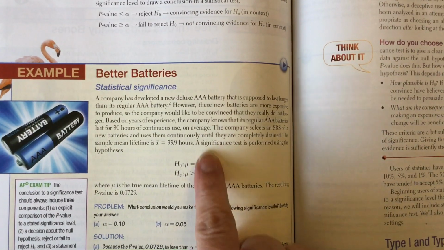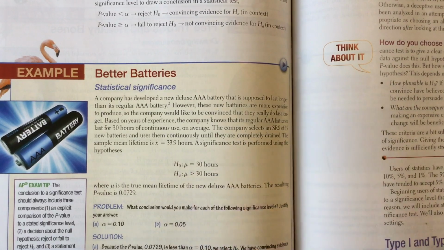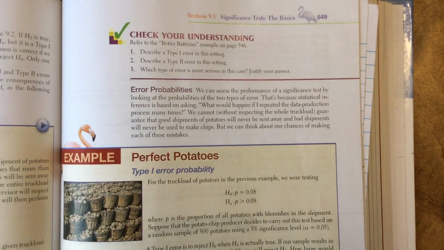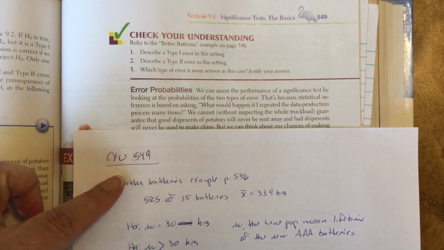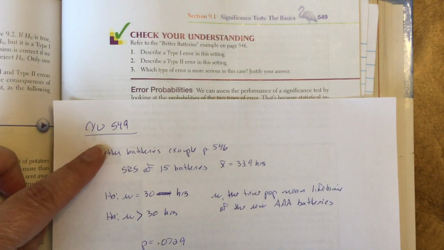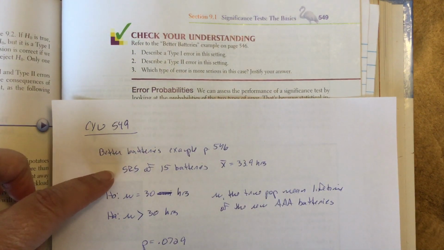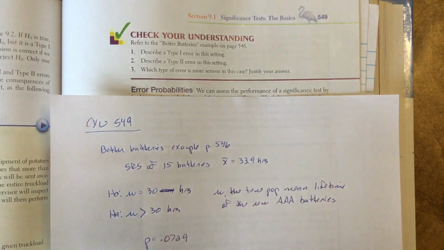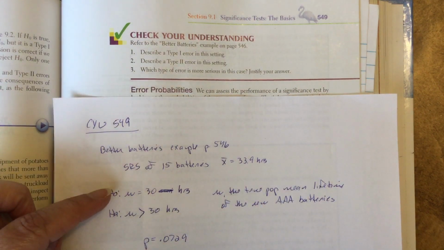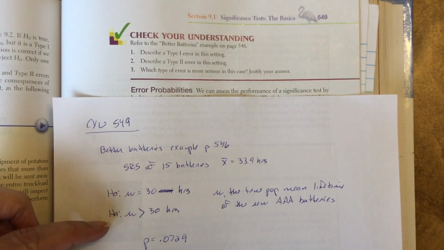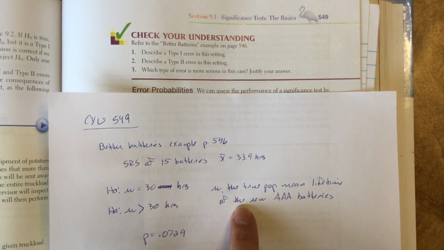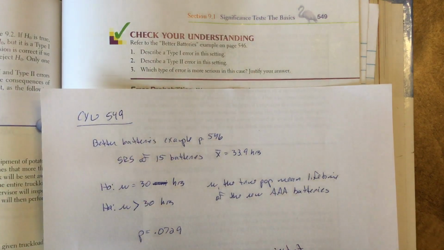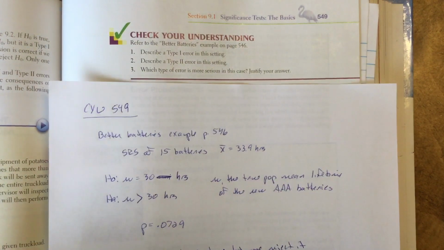So what we're going to do is look at some type 1 and type 2 errors based on these hypotheses, okay? First of all, it says to describe a type 1 error in this setting. I went ahead and summarized, wrote down a couple things from the battery example. We had an SRS of 15 batteries. The sample mean time was 33.9 hours. There's our null hypothesis and our alternative hypothesis. The mu that we're looking for is the true population mean lifetime of the new AAA batteries. Recorded the p-value, whatever. Okay, so what's a type 1 error?